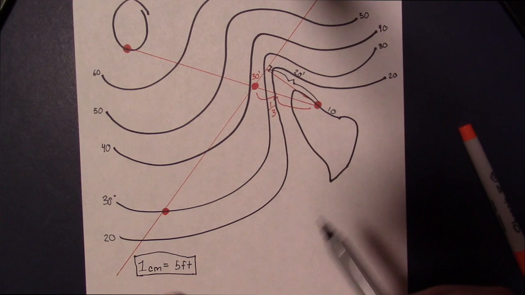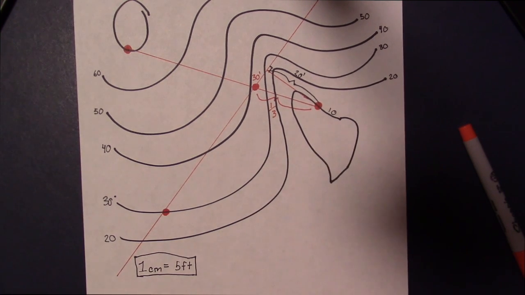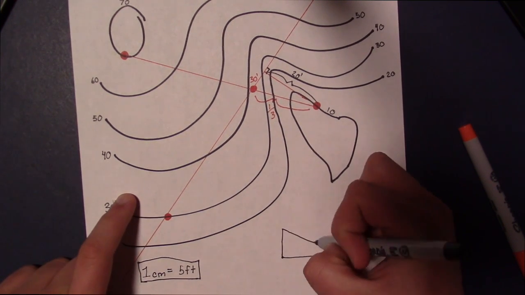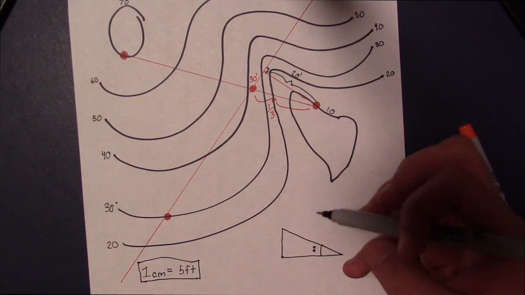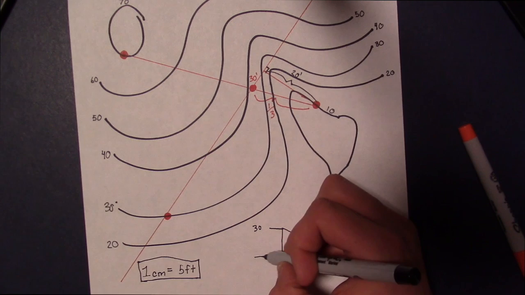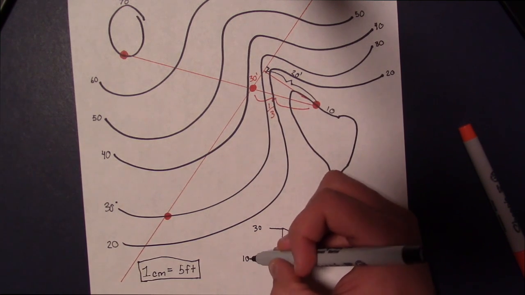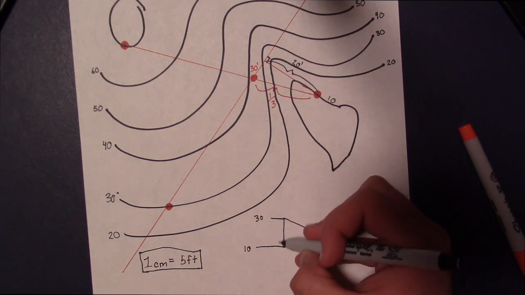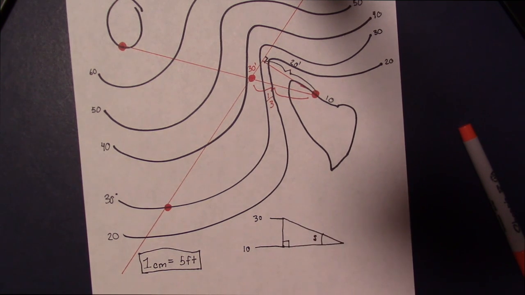And so what we can now do is use some trigonometry to figure out the dip angle. Let's go ahead and take a look at that triangle here. This has an elevation of 30. This has an elevation of 10. And thus this distance between the two must be 20.